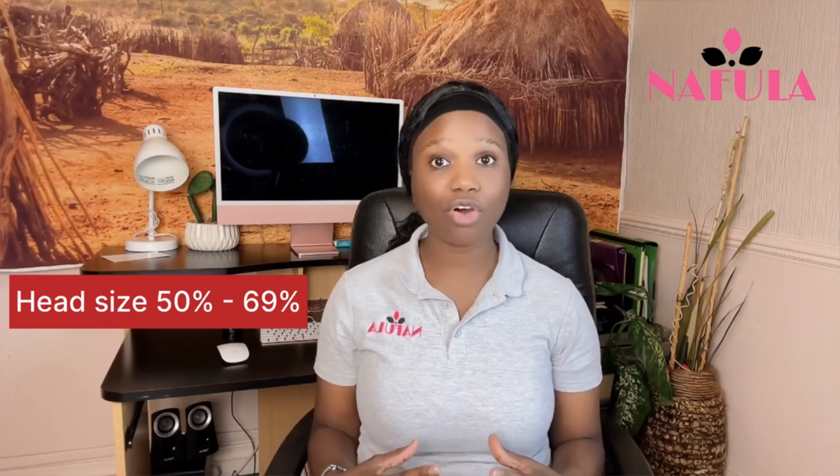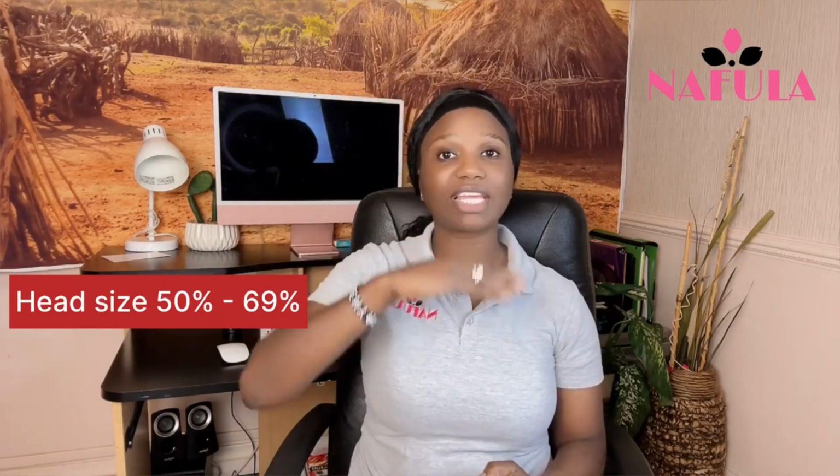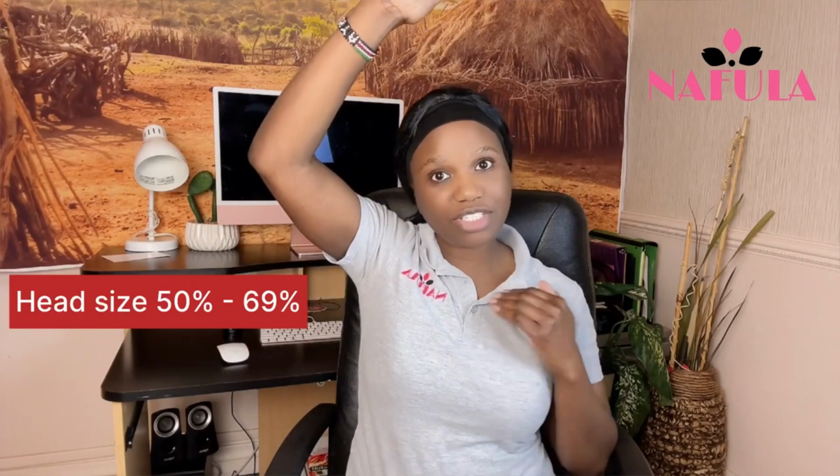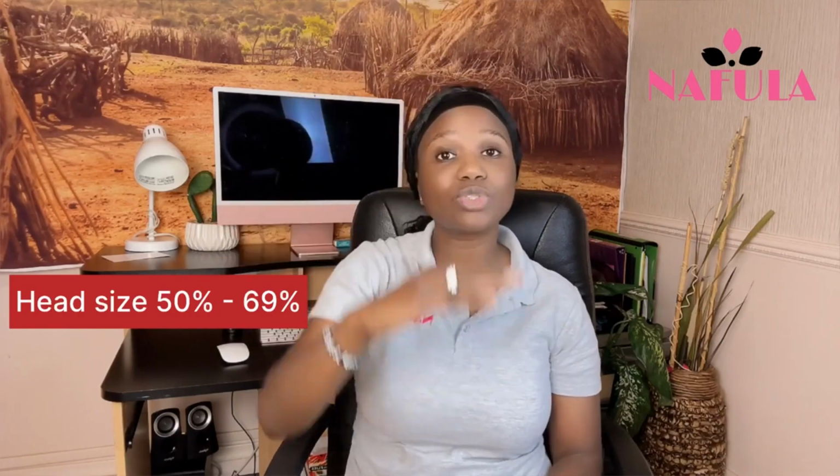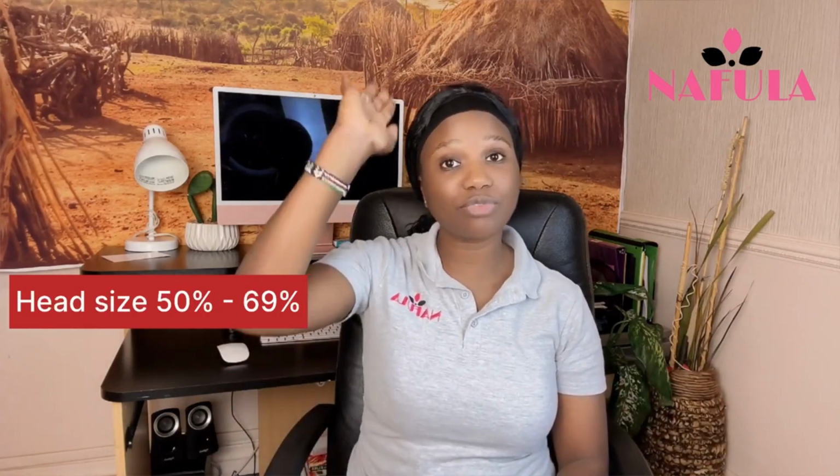So when we say 50%, I don't mean 50% of the entire picture is your head. No, what I mean is the height of the picture. So if you measure from the top of the image to the bottom of the image, your head in between should take about 50 to 69% of the height of the picture. The width doesn't matter, but the head has to be between 50 to 69% in height. That's from here to here. That's the second requirement. The third requirement involves the date.